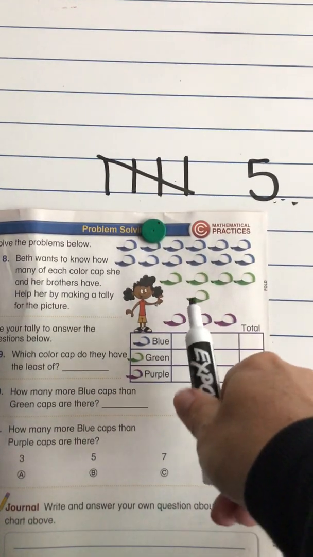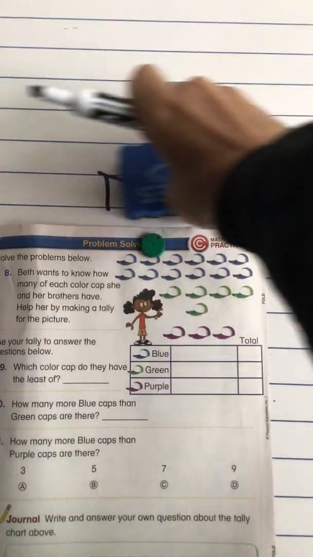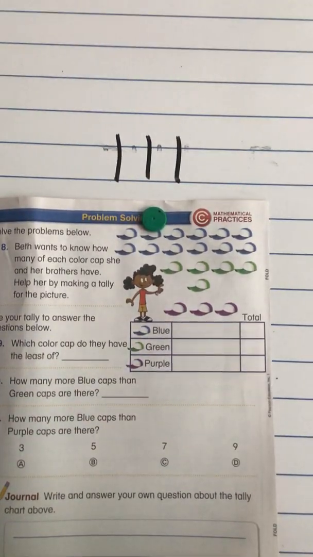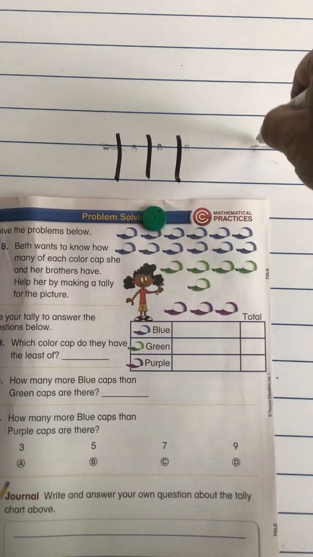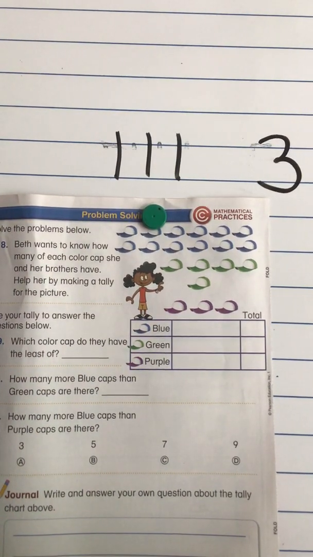For purple caps, we count 1, 2, 3. So this time you are going to make 3 tally marks next to purple. And then write number 3 to show how many you counted.